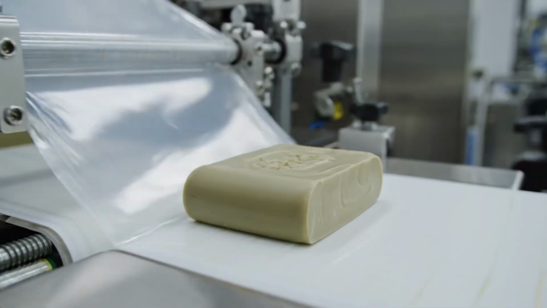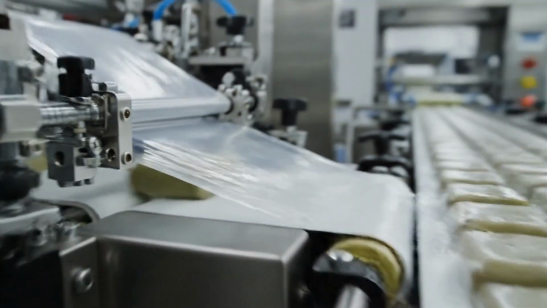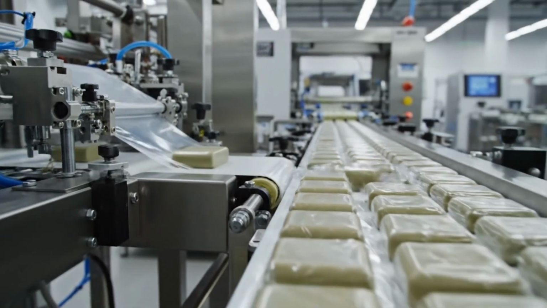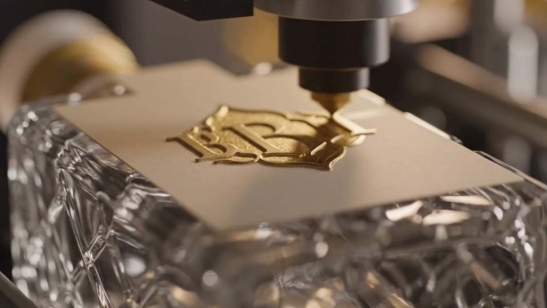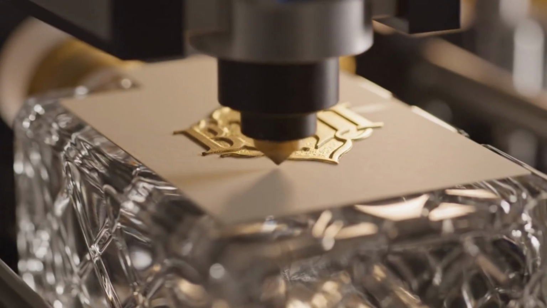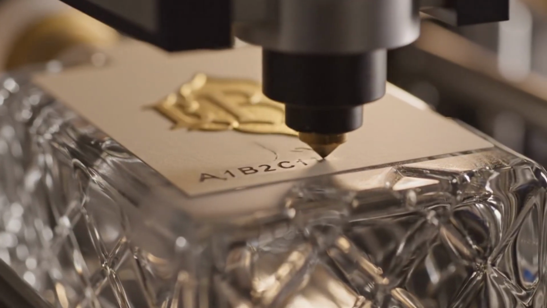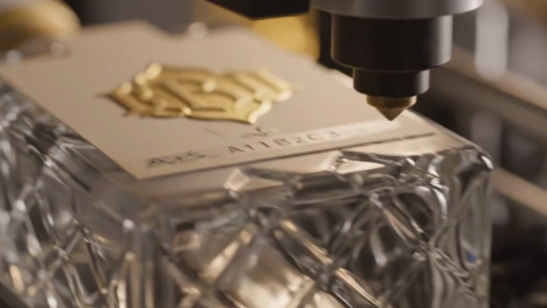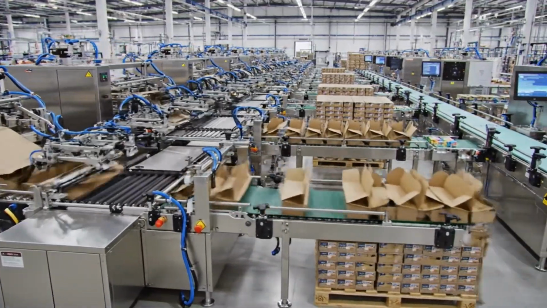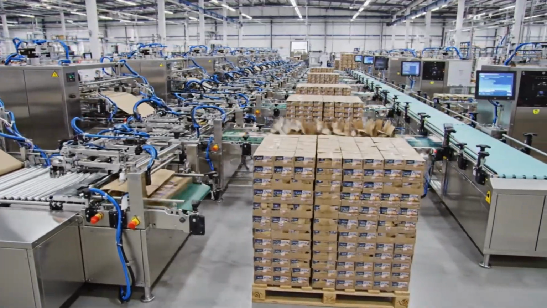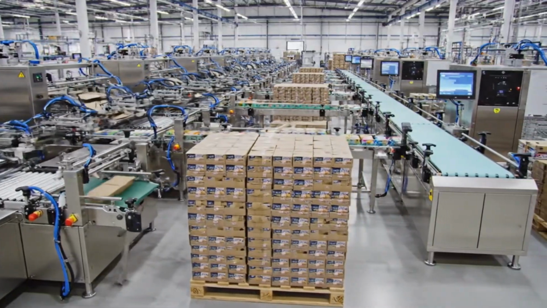Protective wrapping preserves moisture content, prevents contamination, and maintains the bar's shape. Branding adds visual appeal and helps consumers identify products, while batch codes ensure traceability. High-speed cartoning systems streamline logistics, ensuring large volumes of soap reach markets intact.